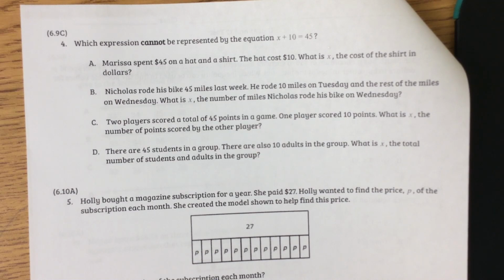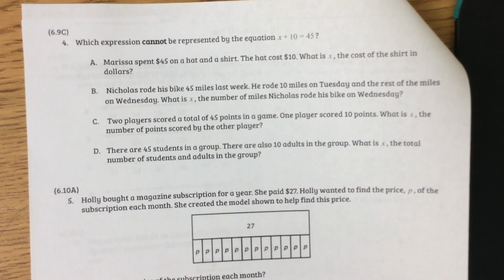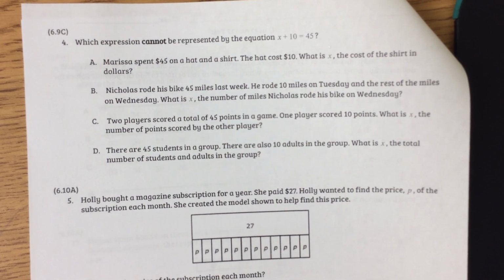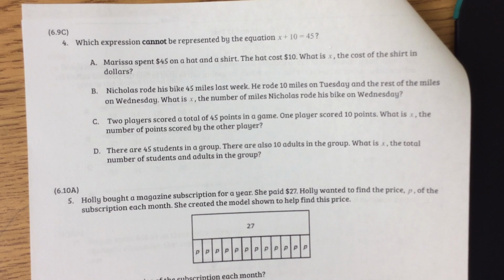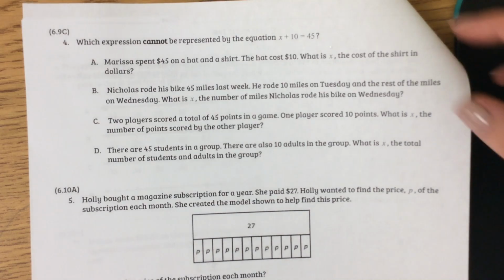C. Two players scored a total of 45 points in a game. One player scored 10 points. What is x, the number of points scored by the other player? D. There are 45 students in a group. There are also 10 adults in the group. What is x, the total number of students and adults in the group?